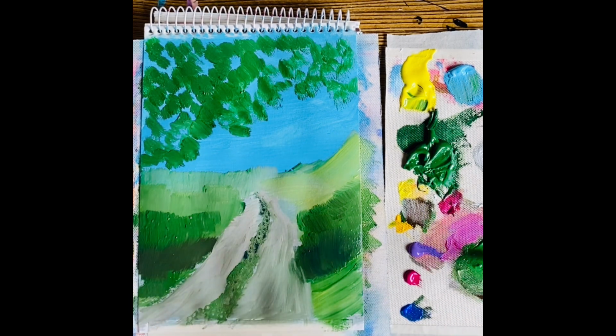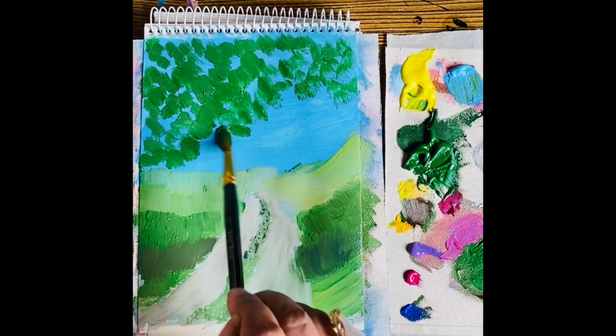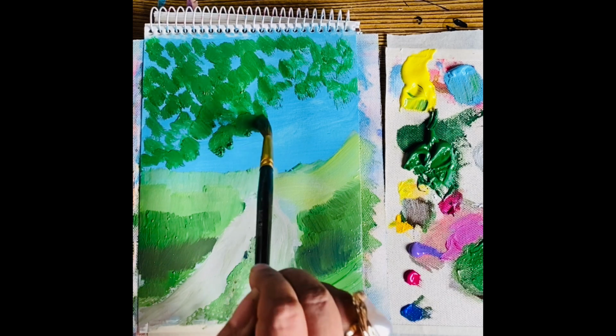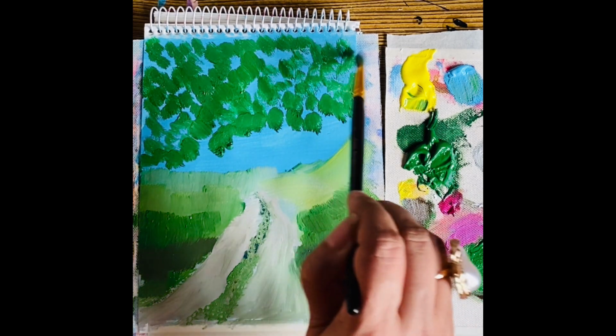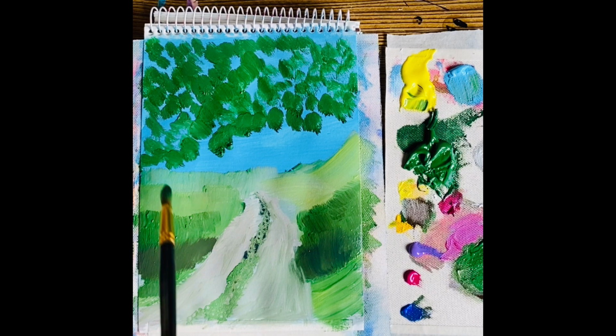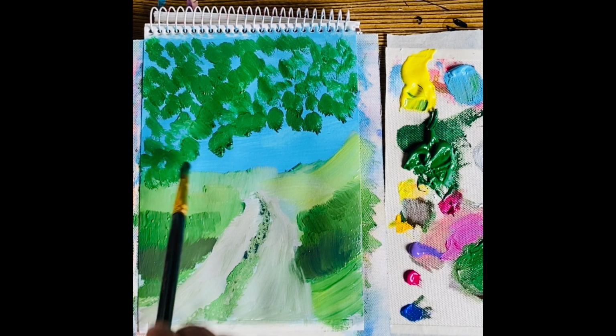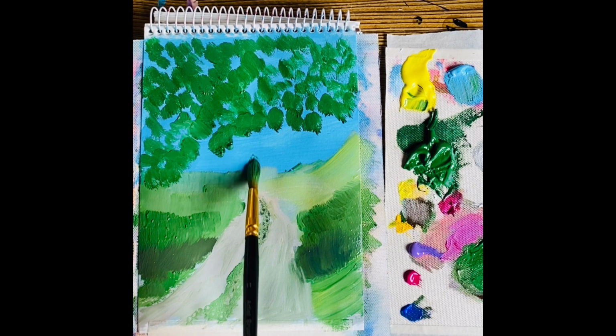Painting in layers is one of the best ways to enhance depth, improve blending, and refine your artwork. Whether you're working in acrylics, oils, or watercolors, mastering layering techniques will elevate your painting skills and give your artwork a professional finish. Experiment with layers and watch your paintings come to life.